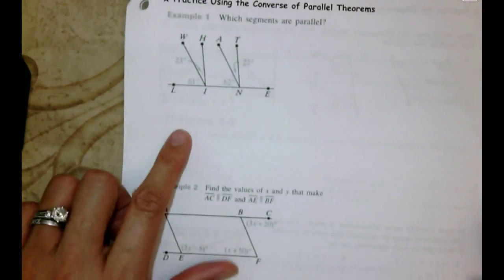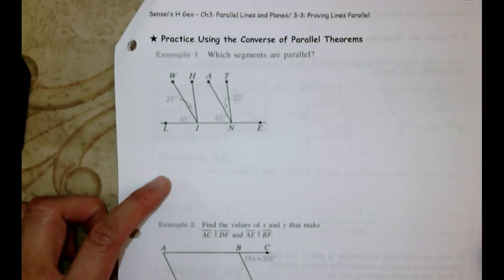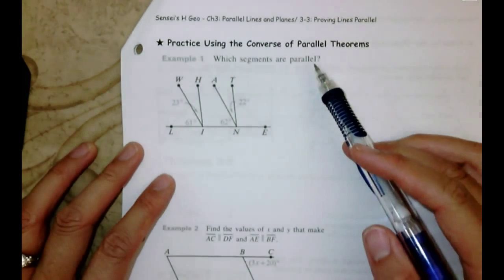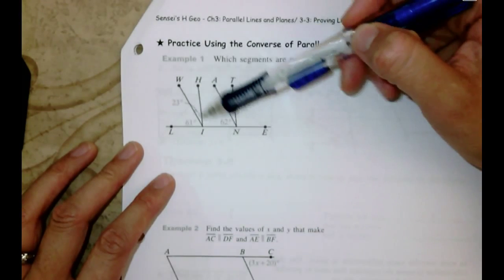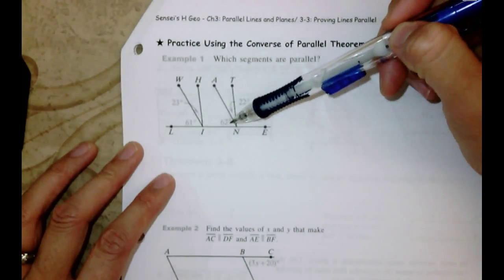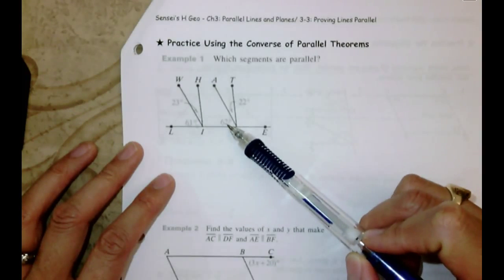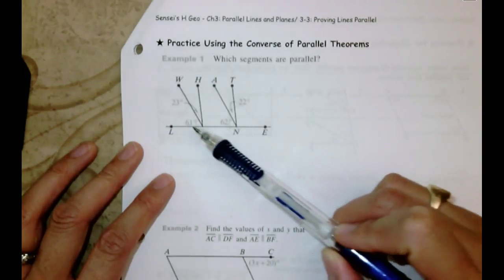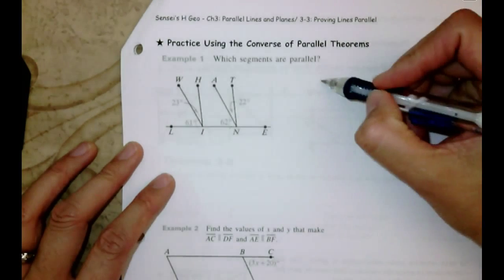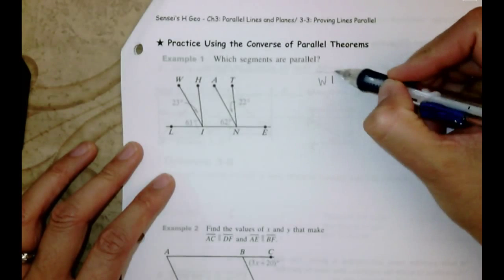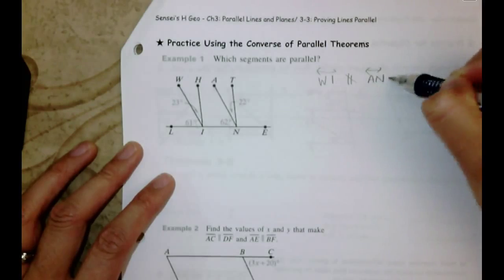All right, so let's do this one and this one as well. Which segments are parallel? Let's check these two lines first. These are corresponding angles, but this is 61 and 62, so these are not the same. These are corresponding angles, not the same. So WI is not parallel to AN.